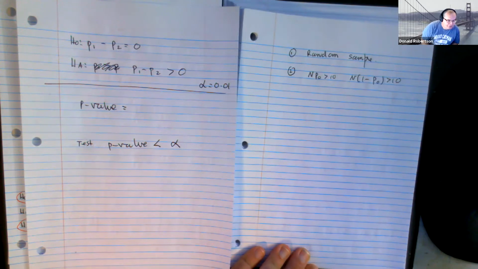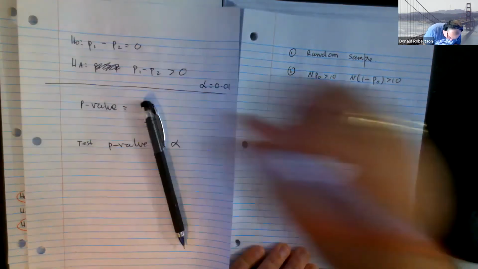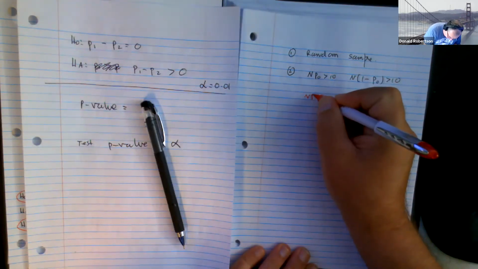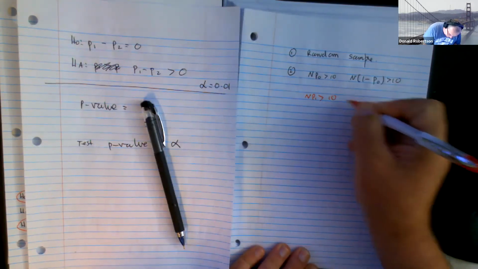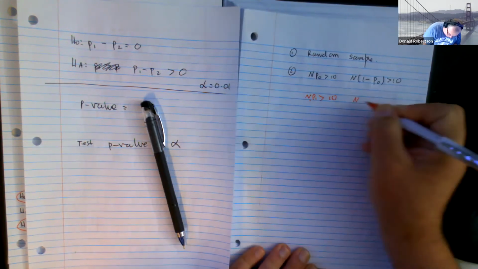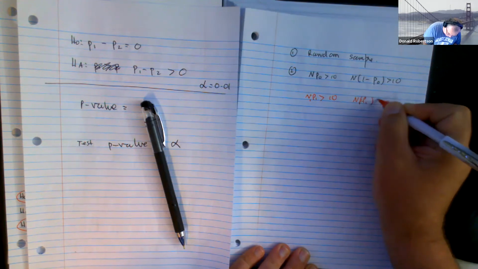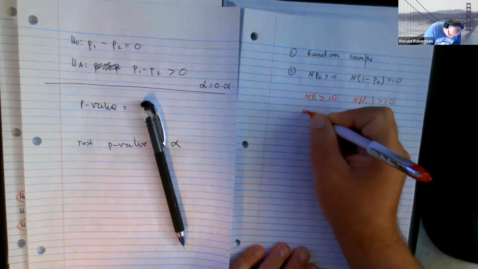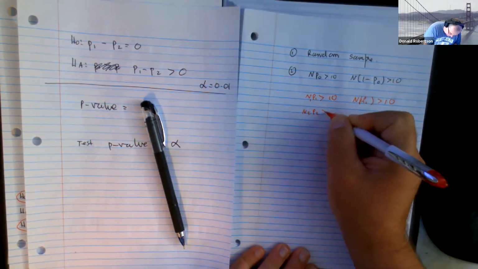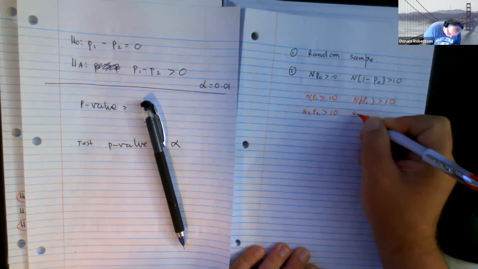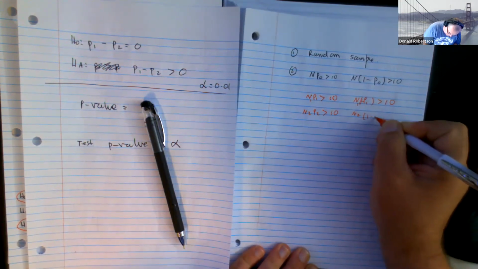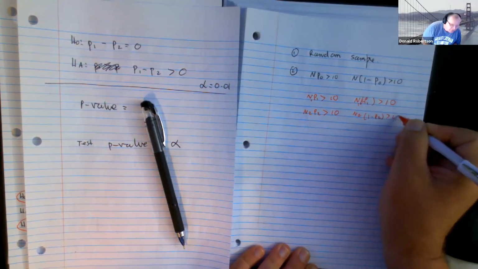Well, when there's two samples, there isn't a P naught. What there is instead is N1 P1 has to be bigger than 10, and N1 times 1 minus P1 has to be bigger than 10. And N2 P2 has to be bigger than 10. And N2 times 1 minus P2 has to be bigger than 10.